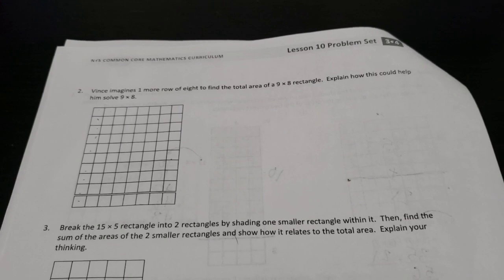Okay, now we will continue checking our work. So at this point, you should have already answered all the questions in the packet, and you are just going over it for review. So in this question, it says Vincent imagines one more row of 8 to find the total area of 9 times 8 rectangle. Explain how this could help him solve 9 times 8.